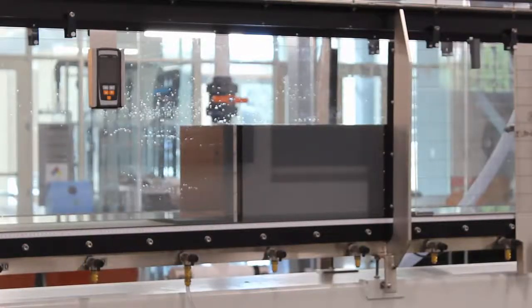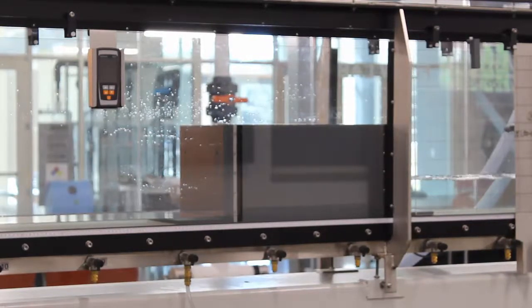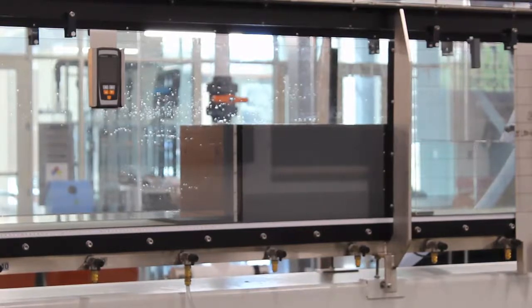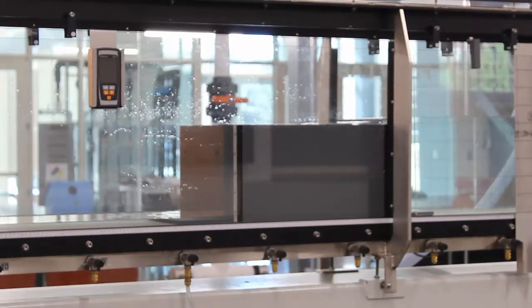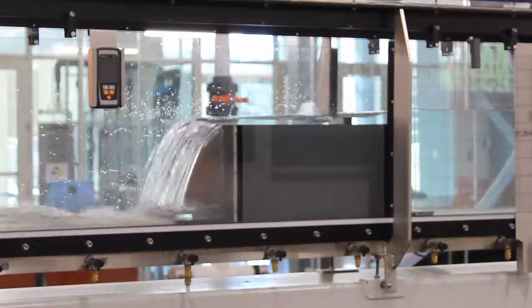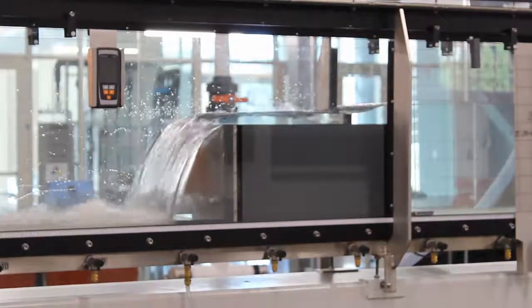After you set a flow rate, turn on the flume and wait for the water to come in. You can see the broad crest weir, which is near the inlet, blocks the flow and makes the water level rise upstream. Once the water level gets above the weir height, it overflows and passes the weir.